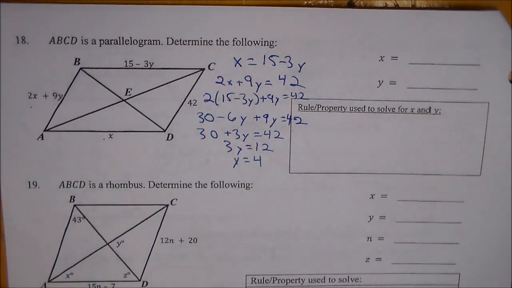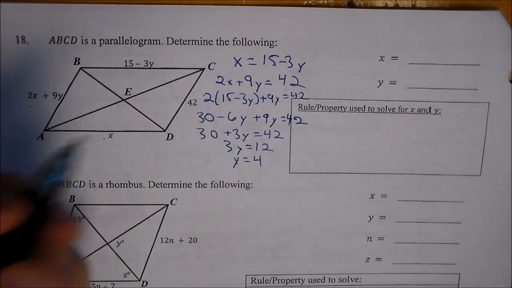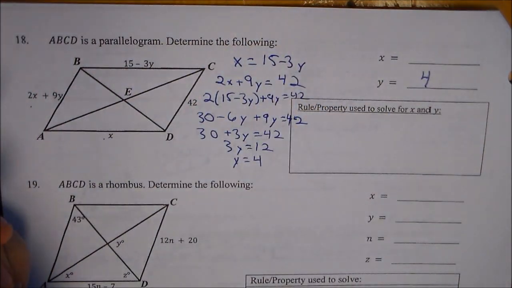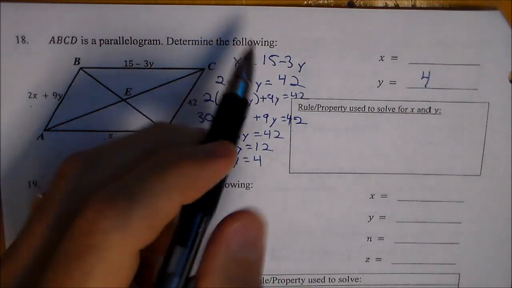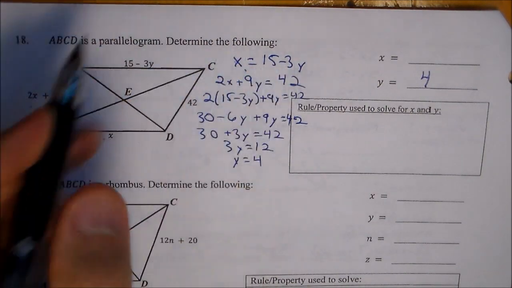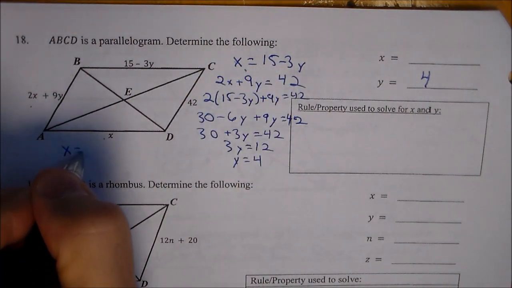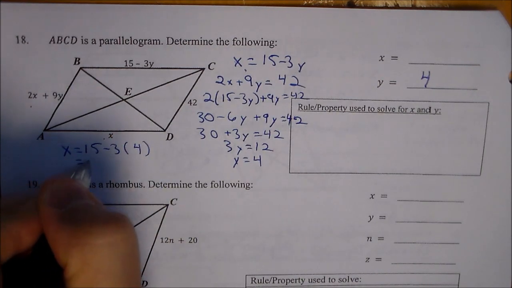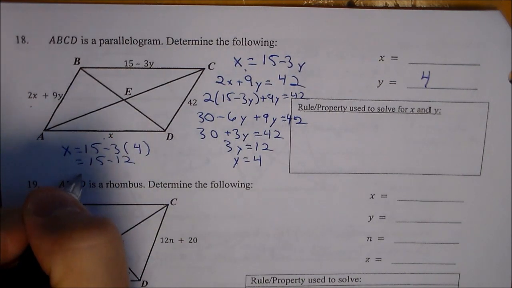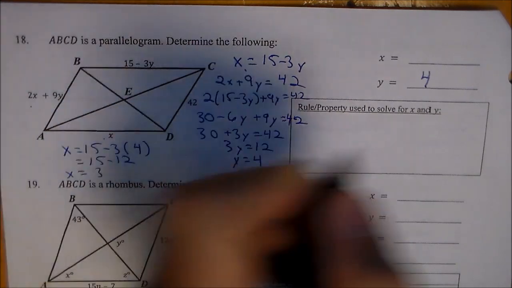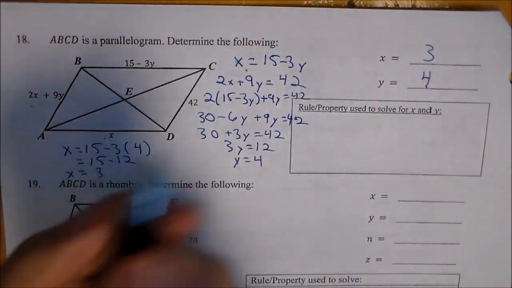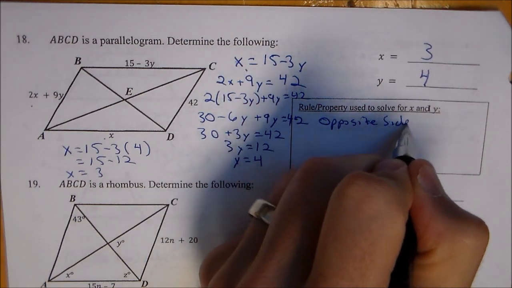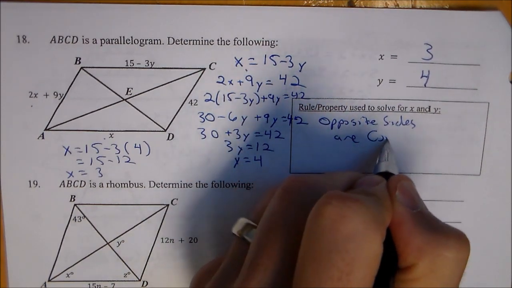So this gets us to the point of then y is equal to 4. So if y is equal to 4, let's put that there, and let's go back and substitute in and see what we have. So if x equals 15 minus 3y, we get 15 minus 12, and x equals 3. So the rule we use is that opposite sides are congruent.